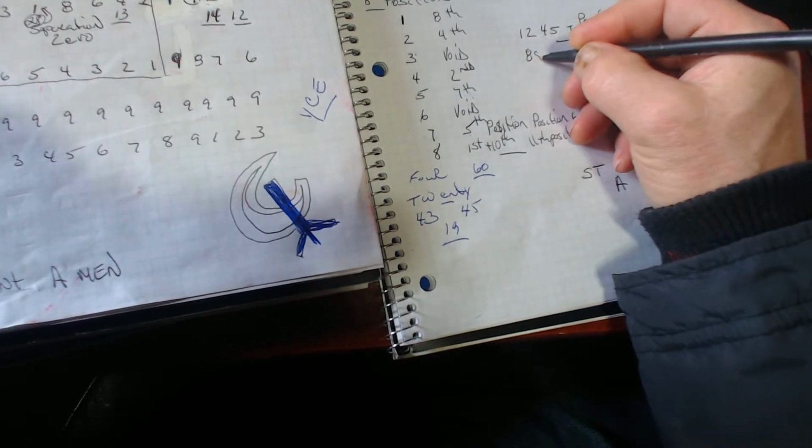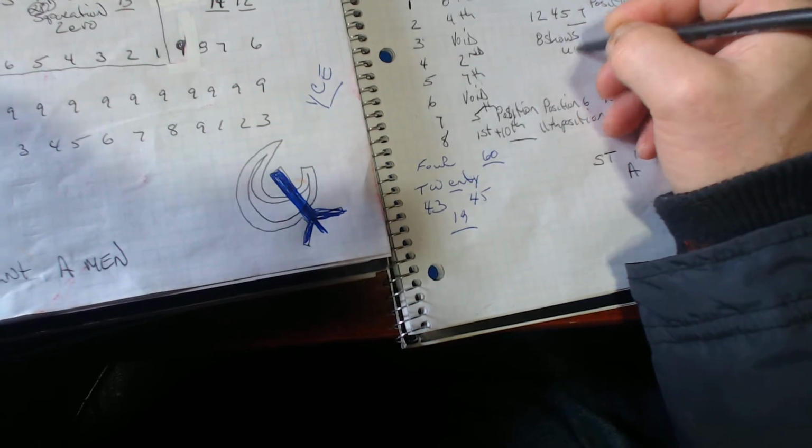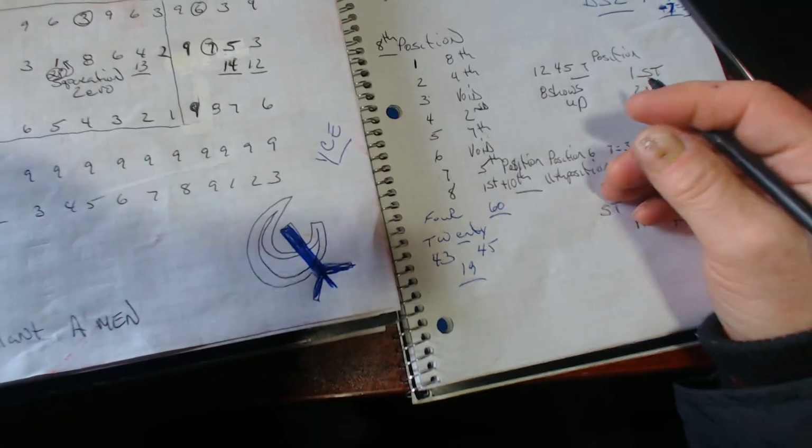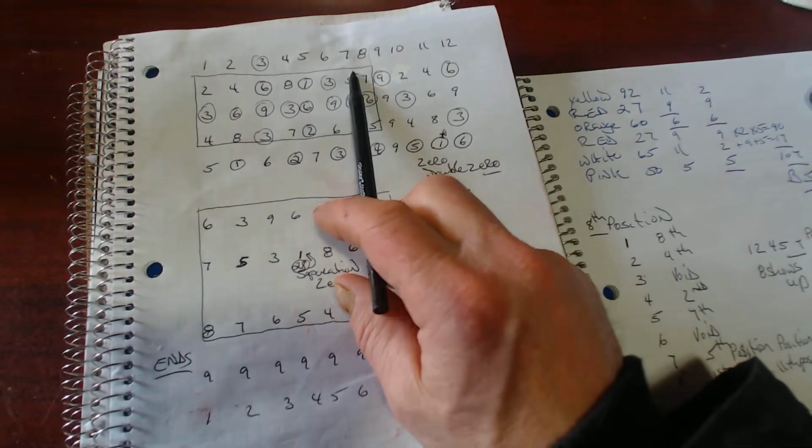8 shows up. So this is basically what I do. I do a breakdown of an irrationality. Now, if we wanted to choose another number, we're going to run by number 6.